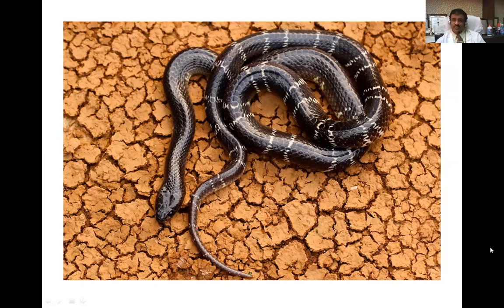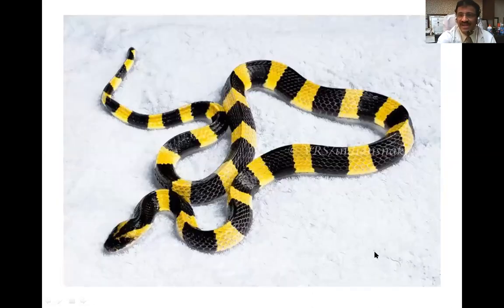Here you can see the banded krait, and there are lots of yellow bands alternating with the black bands. So banded krait and common krait are all commonly found in India. They are neurotoxic snakes. They are called manyar in Marathi, and cobra is called nag in Marathi or in Hindi.